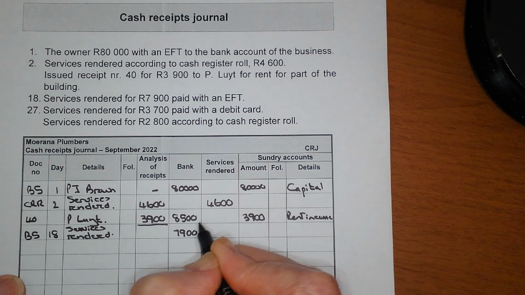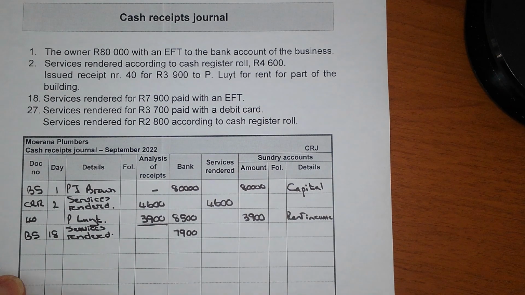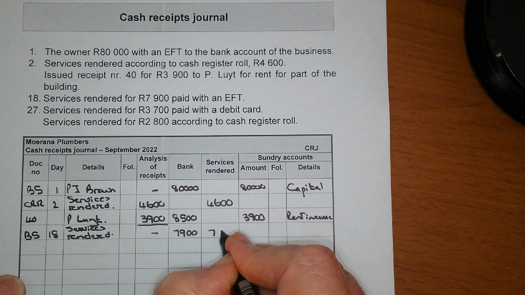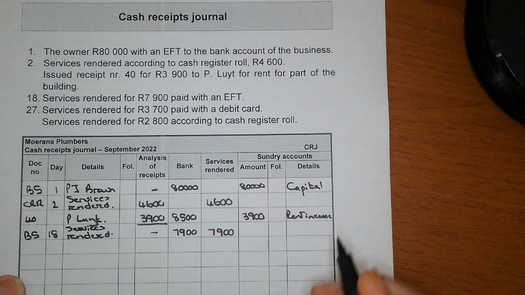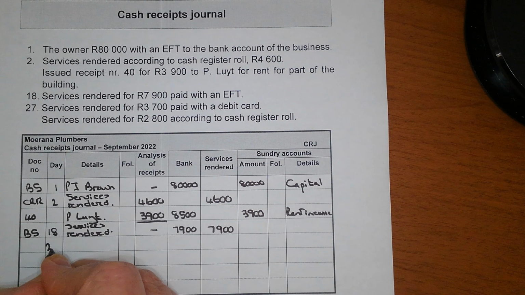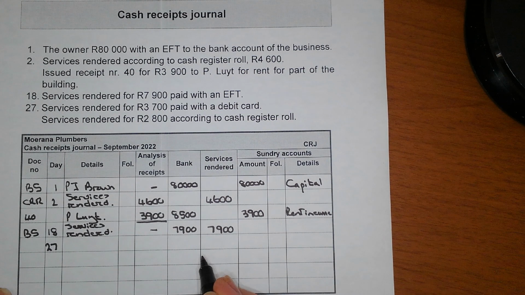It's paid directly into the bank account if it's an EFT, so we didn't take the money to the bank, and I will show services rendered 7,900.